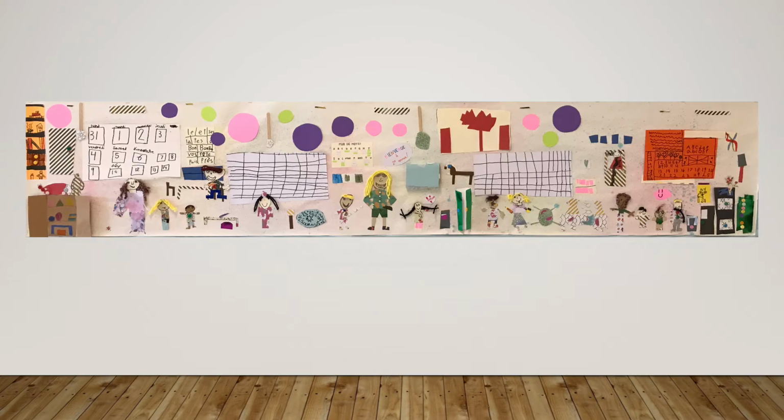The finished mural is a tour de force. It has the Canadian flag. It has their bookshelves. It has the windows. It has the beautiful colored balls that hang from the ceiling to make the room feel like a little party space. And it even has their teacher right there in the middle with her beautiful golden hair.